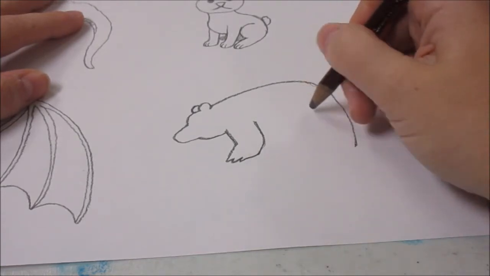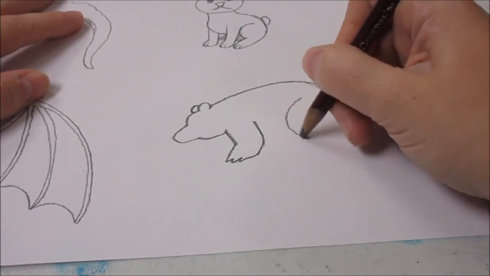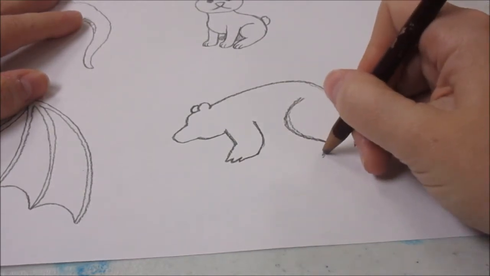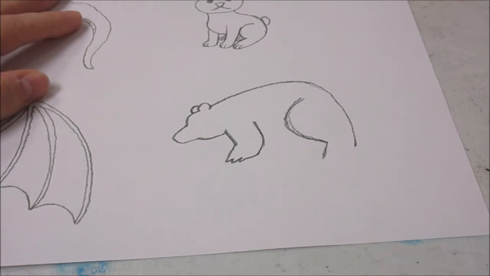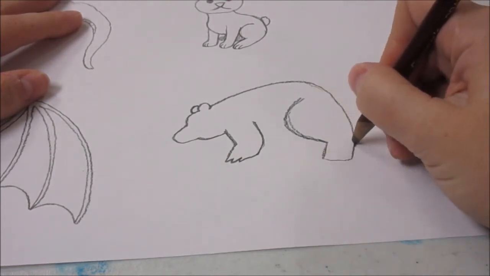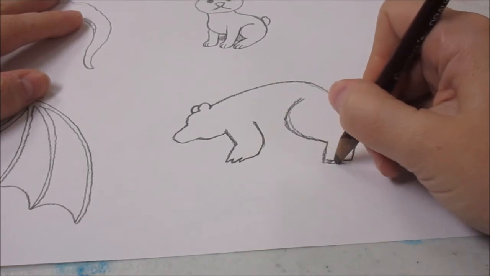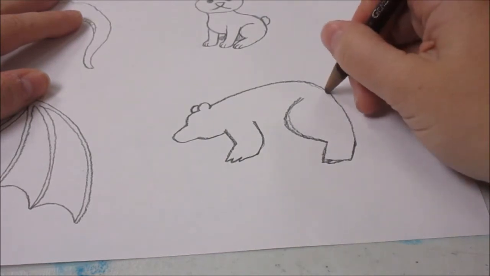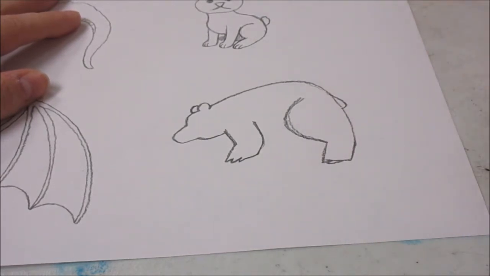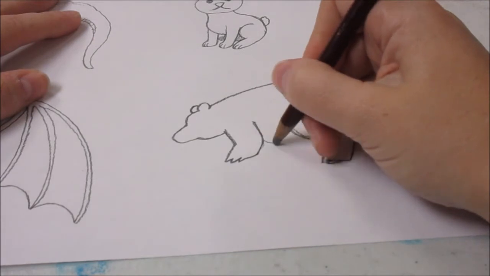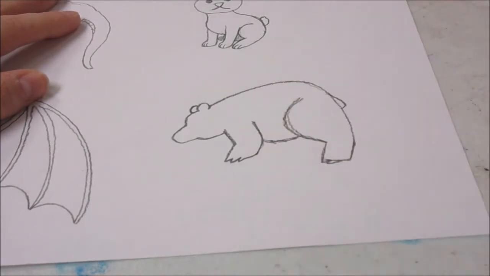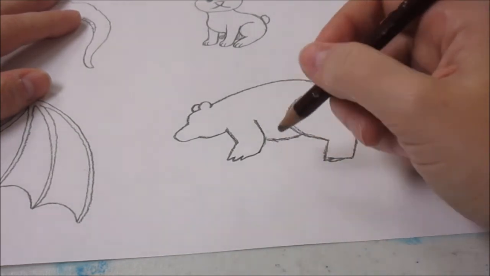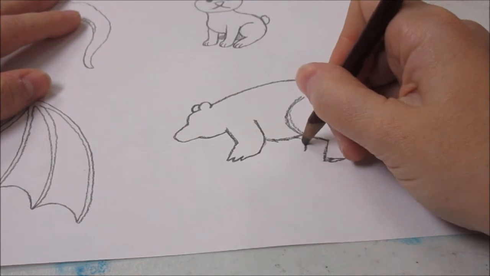Okay, then we're going to go to the back of him, make a bump for his back leg. Finish up his foot. Oh, and claws. And we're going to give him a little tail. Okay, now we need his belly. And then of course there's going to be two other legs further away from us, so we're going to half see them.